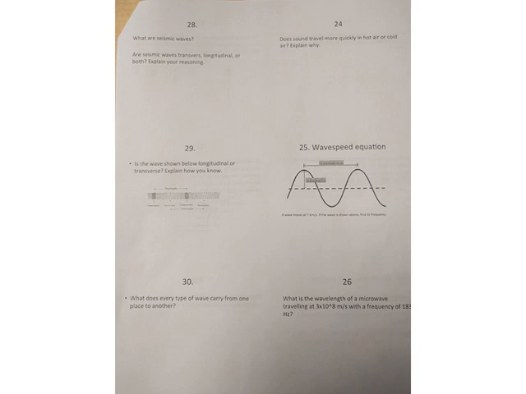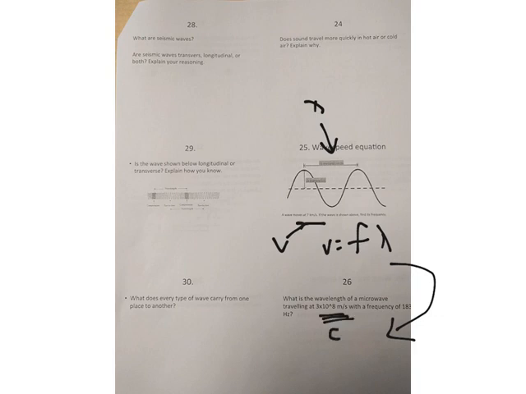Wave speed equation. All you really need to know is that this is a wavelength. And then if the wave moves this fast, v equals frequency times lambda. Same thing. This is the speed of light, c. You don't really need to know that, but it's kind of cool.